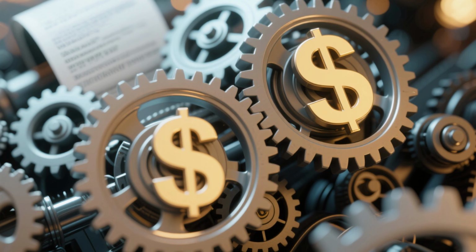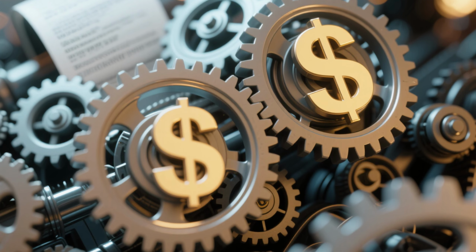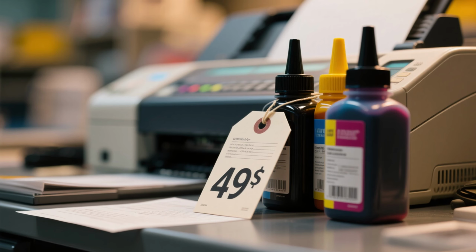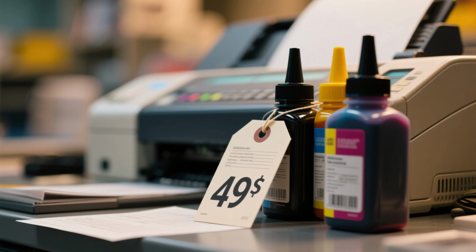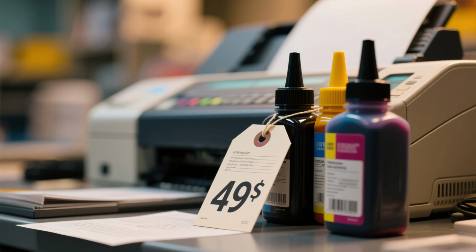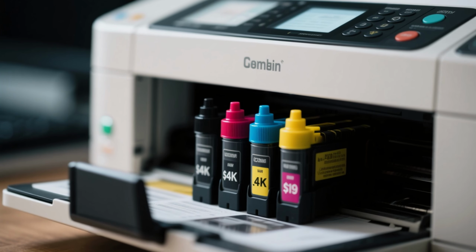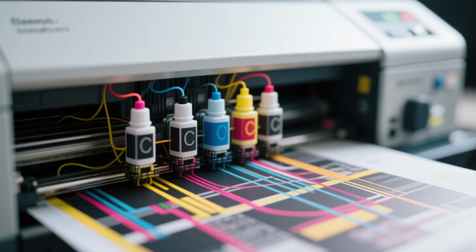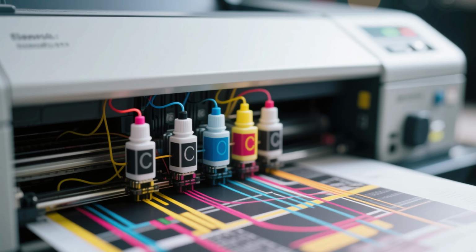But here's something most people don't realize. Printing isn't just about mechanics. It's also about economics. Printer manufacturers often sell the machines at low prices, sometimes at a loss, because the real profit comes from ink and toner. That's why cartridges feel expensive compared to the printer itself. The design of the printer is a gateway, and the ink is the fuel that keeps it running.